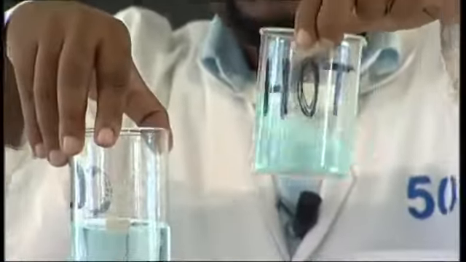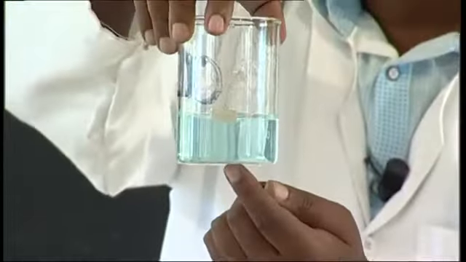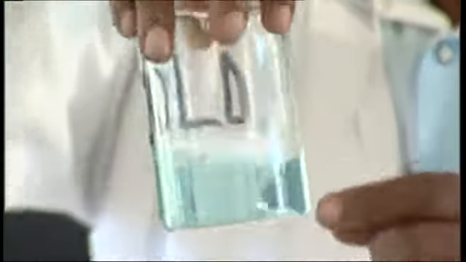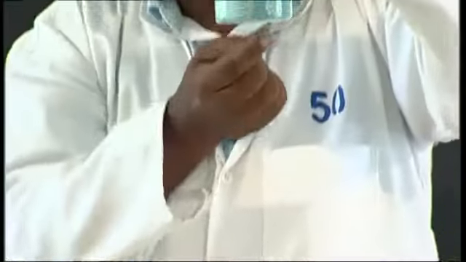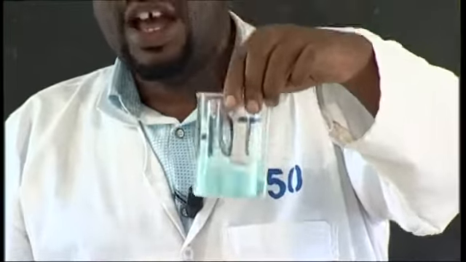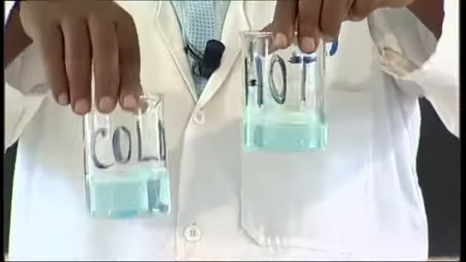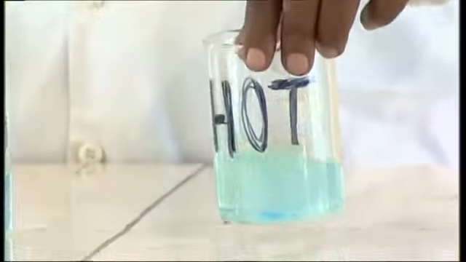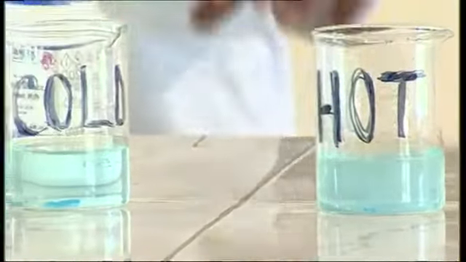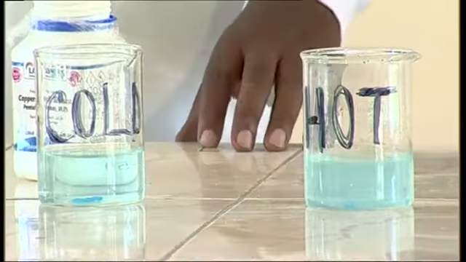Do you observe any difference? We have more undissolved particles in the cold water than in the hot water. So in the hot water, you can see that solubility is higher than in the cold water. So solubility increases with the increase in temperature. When you reduce temperature, solubility also decreases.